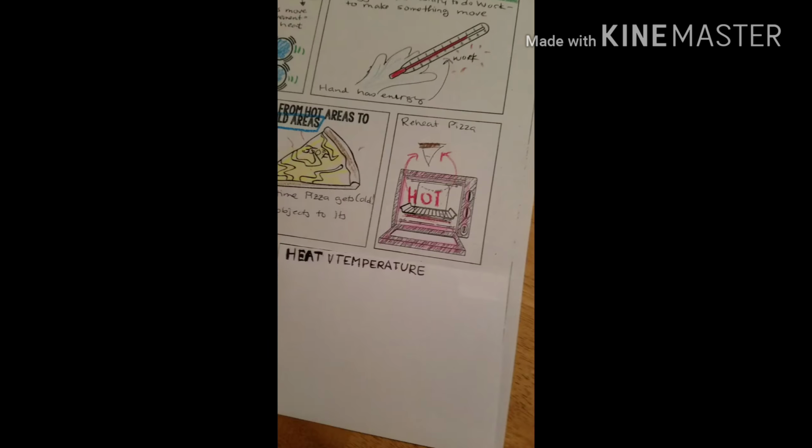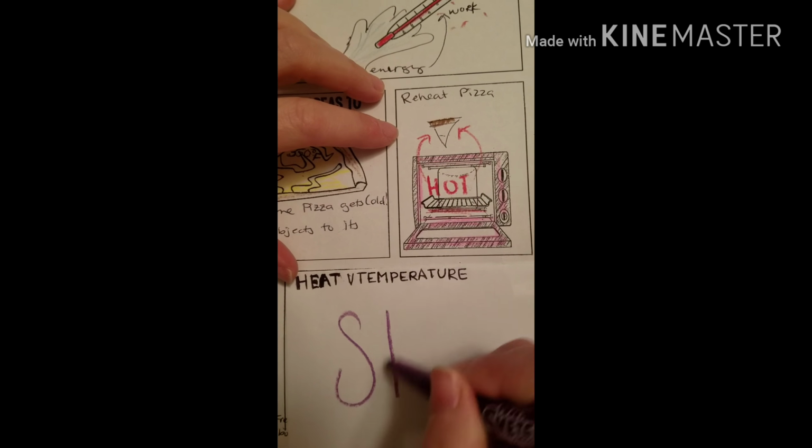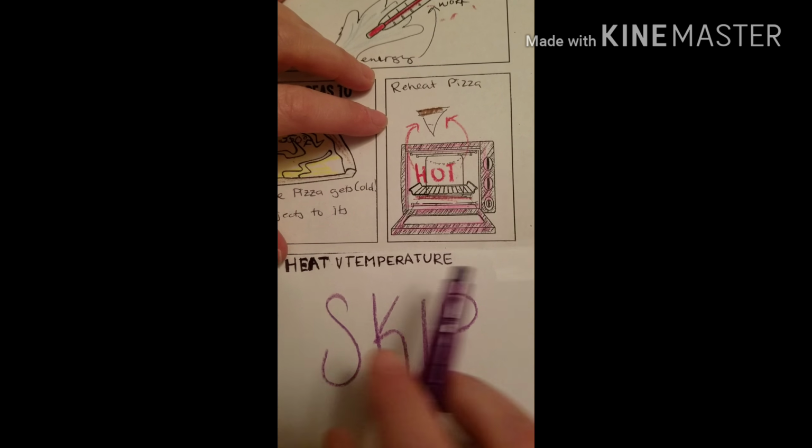Okay guys, so we just talked about heat and temperature, and we're going to go ahead and give you a gift of a skip for heat versus temperature.